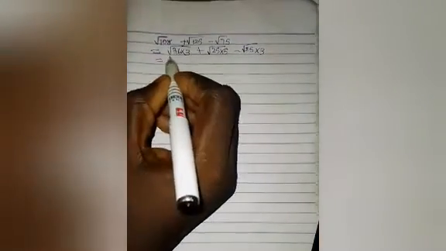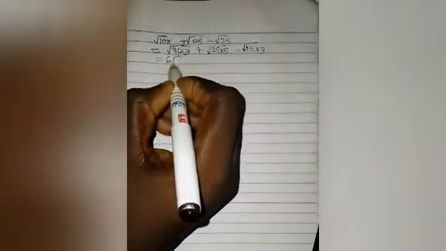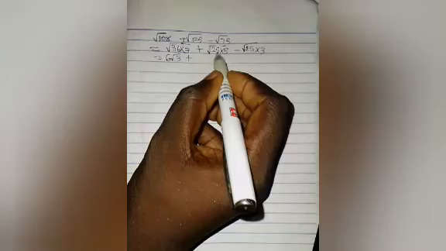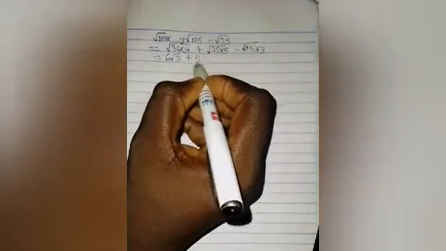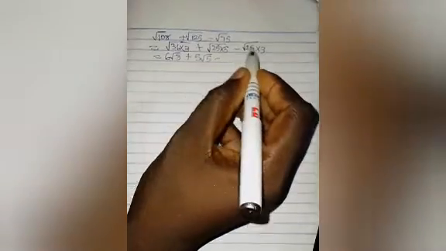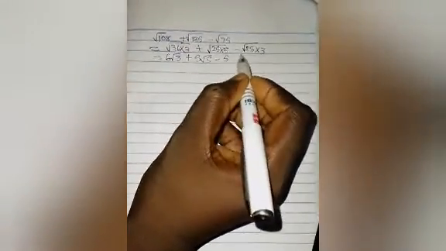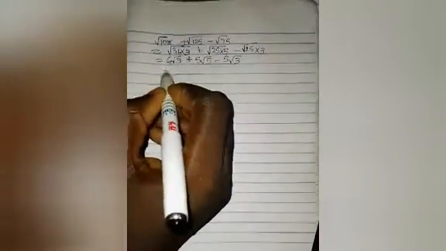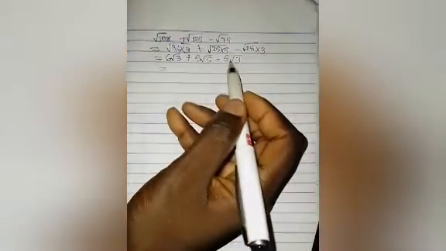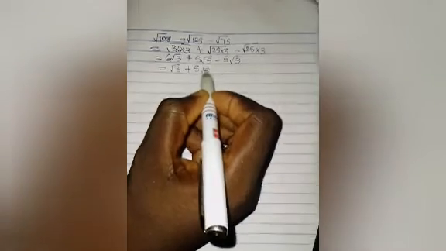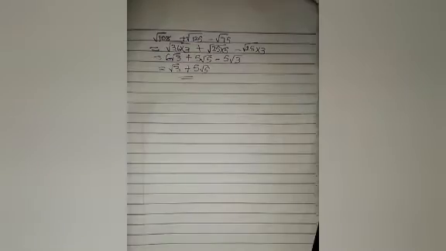Square root of 36 is 6, then remaining root 3, plus square root of 25, 5, remaining root 5, minus square root of 25, 5, remaining root 3, that is 6 root 3 minus 5 root 3 is root 3, then plus 5 root 5. And this is our answer.